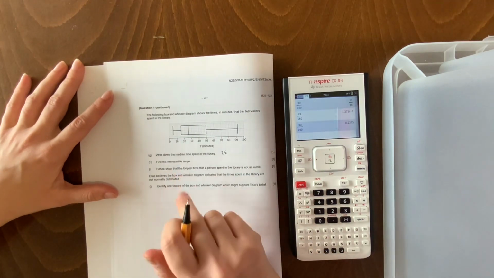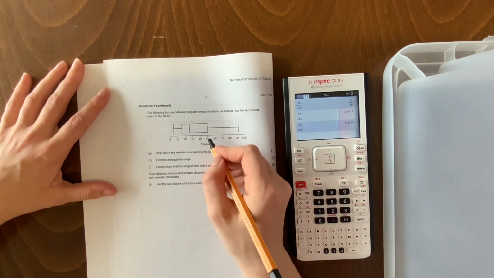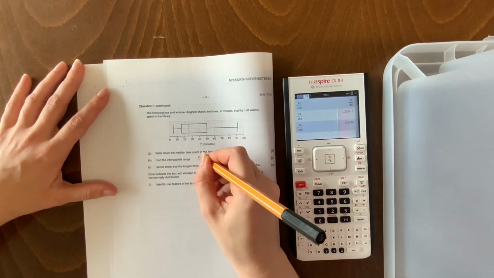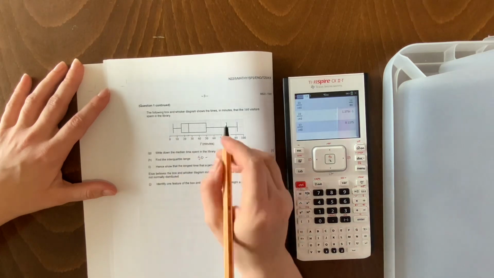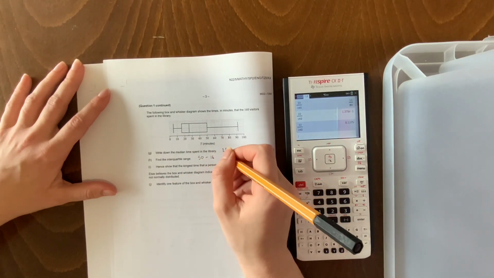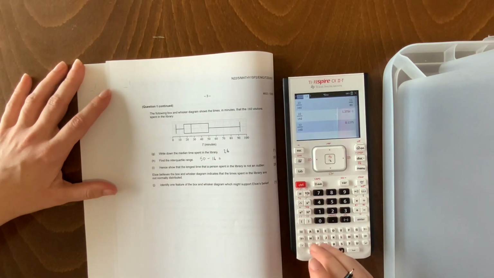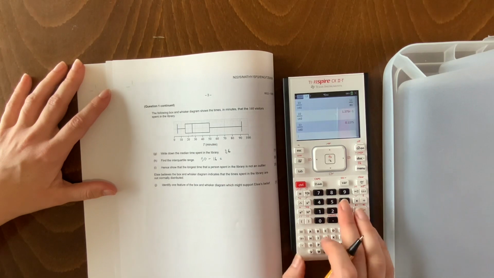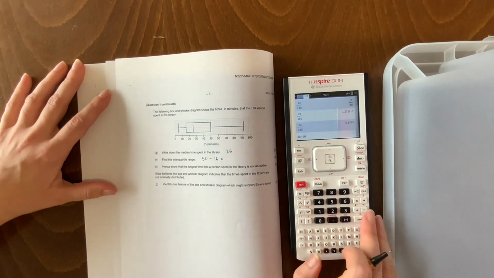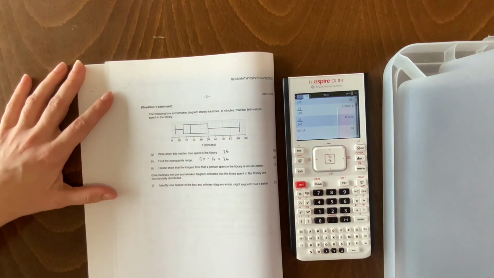The interquartile range is our upper quartile minus our lower quartile. Our upper quartile is 50, and our lower quartile is 16, is that right? Yeah. And so if I do 50 minus 16, I get 34 as my interquartile range.